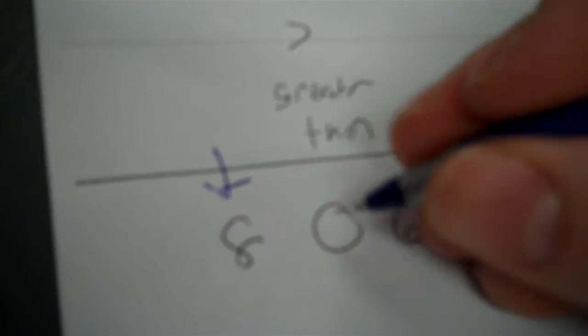Now this one's fairly obvious. If I have 8 and 6, 8's bigger than 6, right? Here's my number line if you need it. You have 0. These are all your positives. These are all your negatives. The bigger go this way, okay? The further this way, the bigger it is. So if I go 8 and 6, 8's further this way than 6 is, so 8's a bigger number. So you put the open part of the sign towards the bigger number. It's like a mouth. It's about to eat the bigger number.